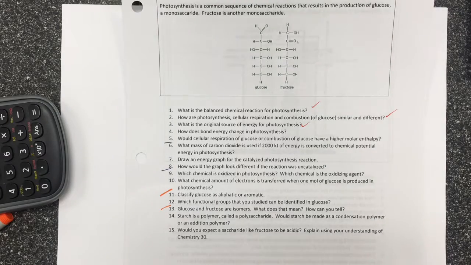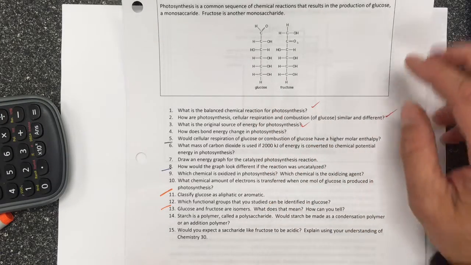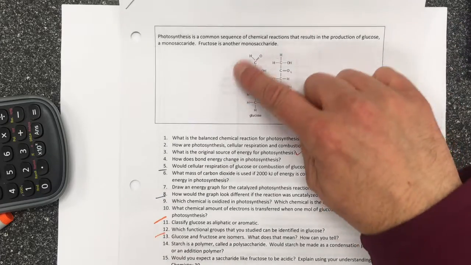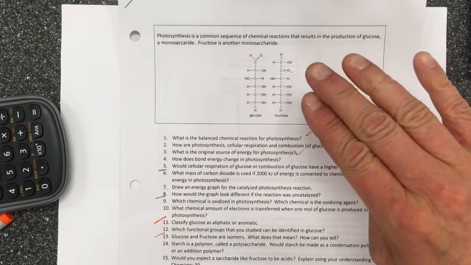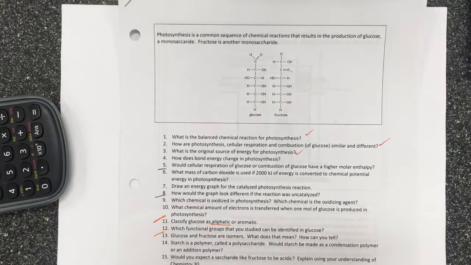We're going to deal with the last sequence of questions, so questions 11 to 15, and these are more related to organic chemistry, and I think a little bit with acid and base, but mostly it's organic chemistry. So it says classify glucose as aliphatic or aromatic. There's no benzene ring in this anywhere, so it is clearly aliphatic. There's no question about that. It's an aliphatic chemical.